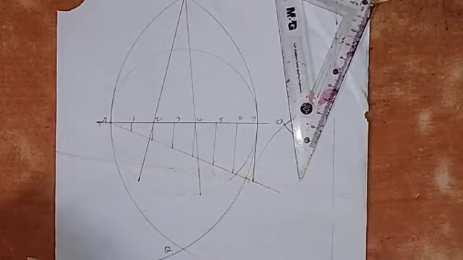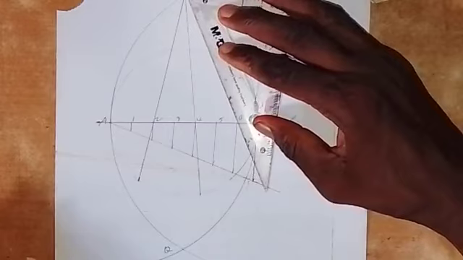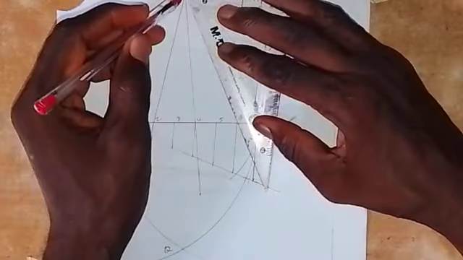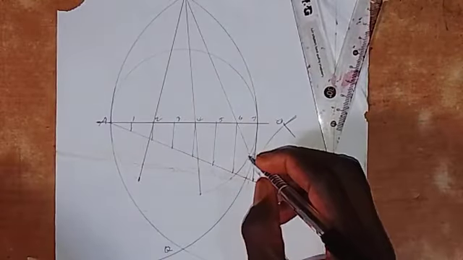Then draw again from point P passing through point 6. Draw like this, so it goes like this. So here we have this point.